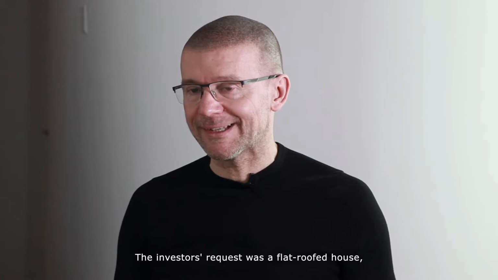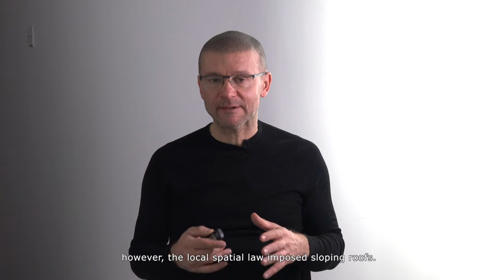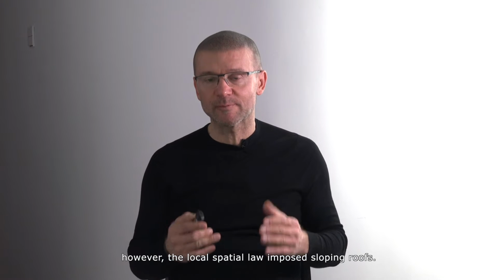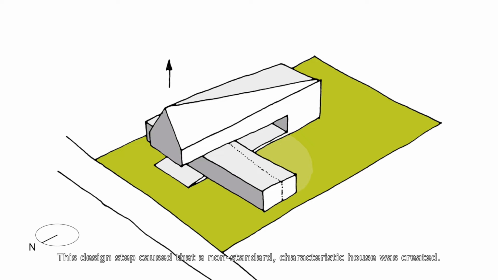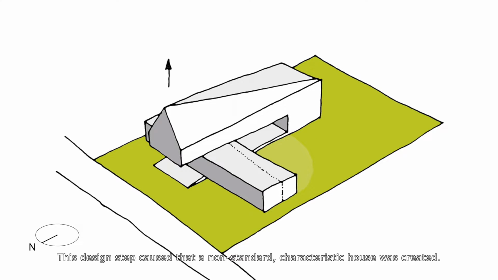The investors' request was a flat-roofed house, however the local spatial law imposed sloping roofs. Therefore, from the street side, the house has a gable roof, and from the garden side, a flat roof. As a result, a non-standard and characteristic house was created.